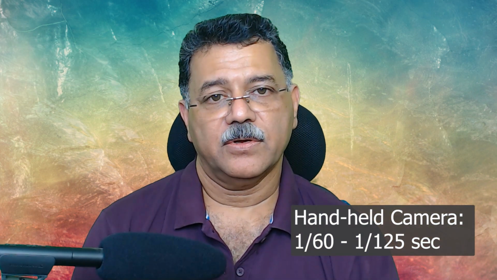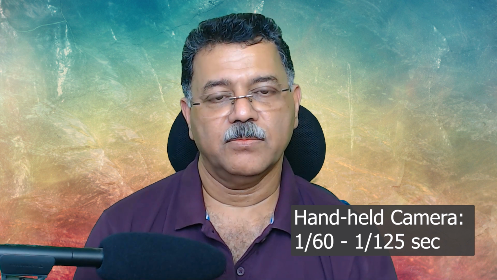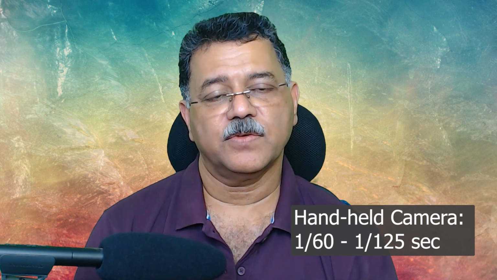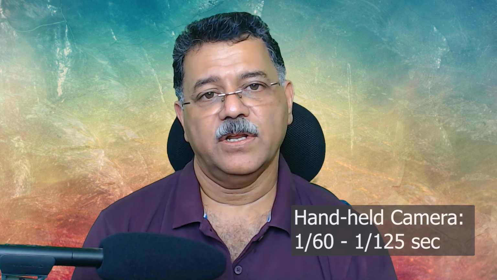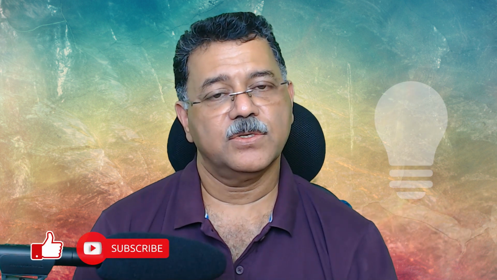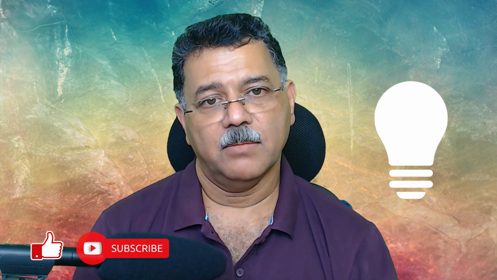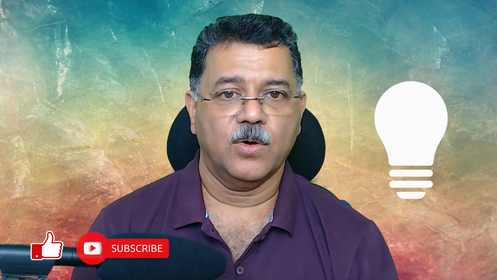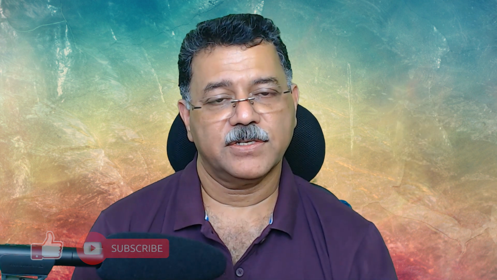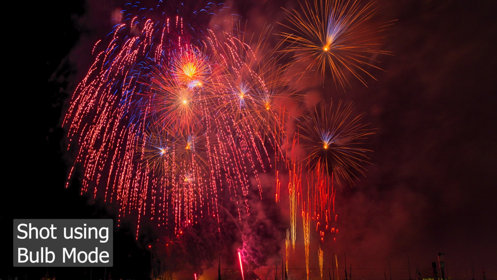When hand holding your camera, you may want to keep your shutter speed between 1/125th of a second or 1/60th of a second in order to avoid camera shake. So there is also a shutter speed called bulb mode, where you can keep the camera shutter open for as long as you like by keeping the button pressed. This is useful when you are shooting fireworks, light trails, etc.